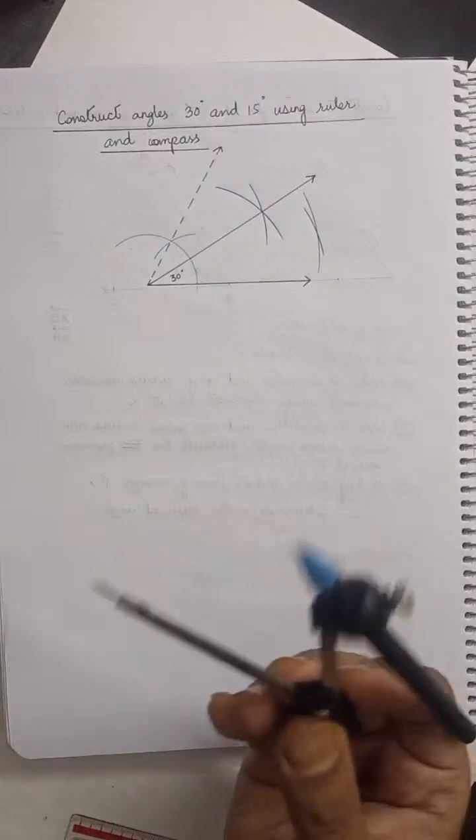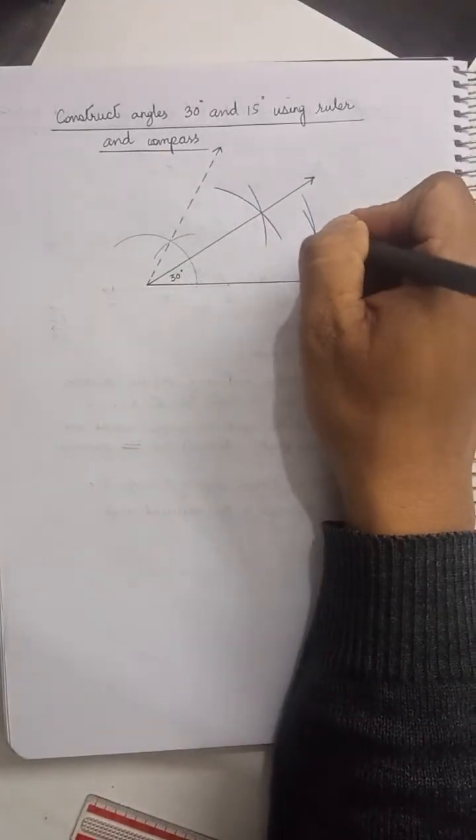Please do not use pen for constructing the angles in the exam, okay, or the marks will be deducted. I am just using pen for visibility purposes. So this is the point.